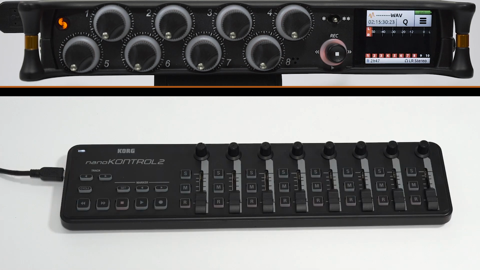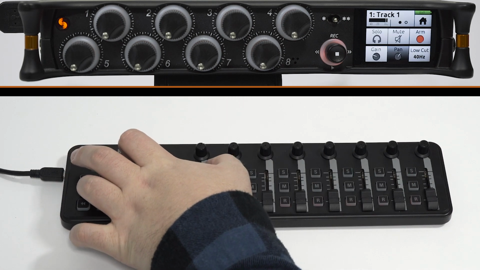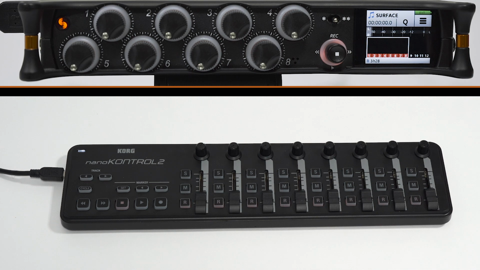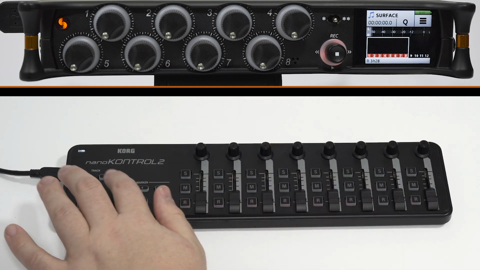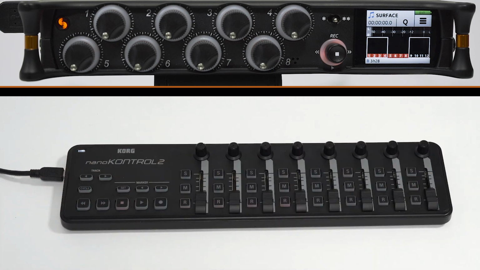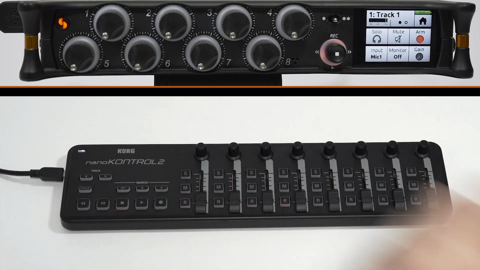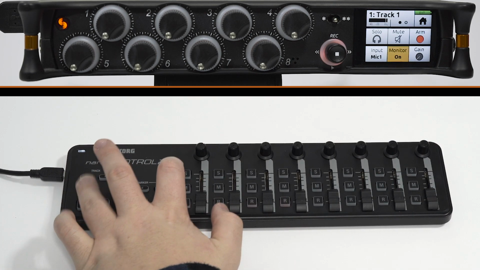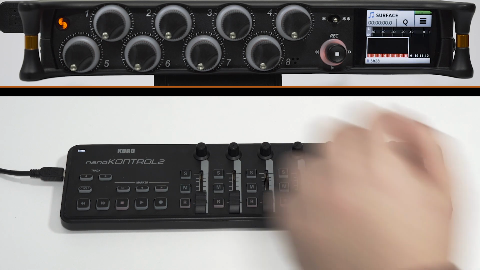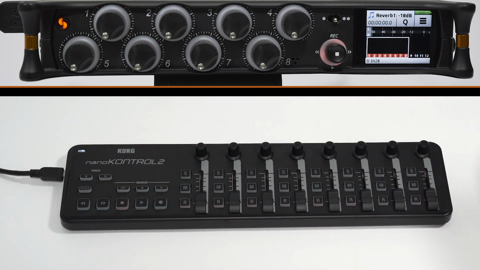To view channels on the nanoKONTROL2, hold Cycle and press the Solo button of the channel. In music mode, view channel screens 5 through 12 by using the track left and track right arrows to select a track grouping. Press Cycle and Solo to view a track screen. Press Cycle and Mute to monitor the track. You'll also notice that the low cut knob has been changed to control reverb.